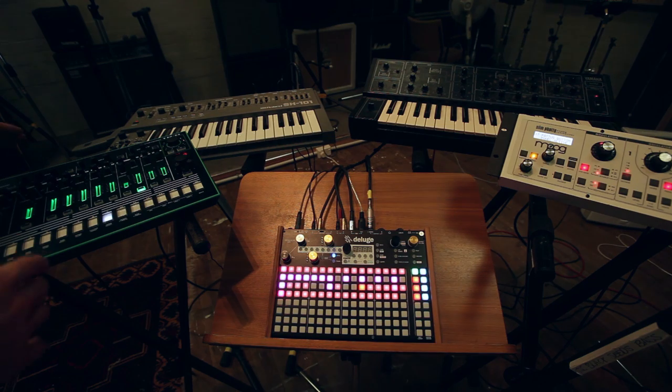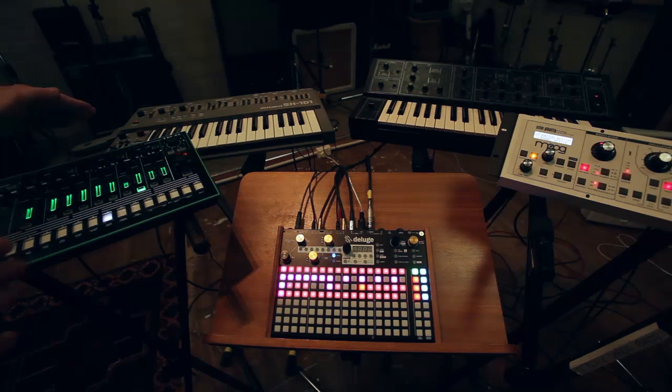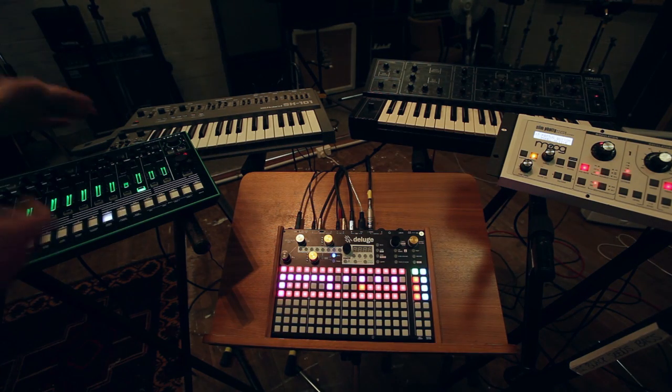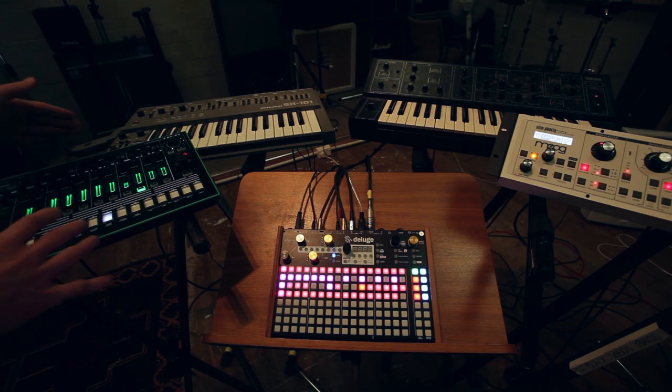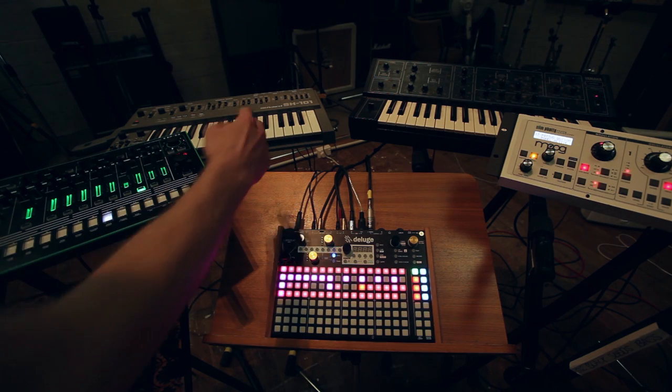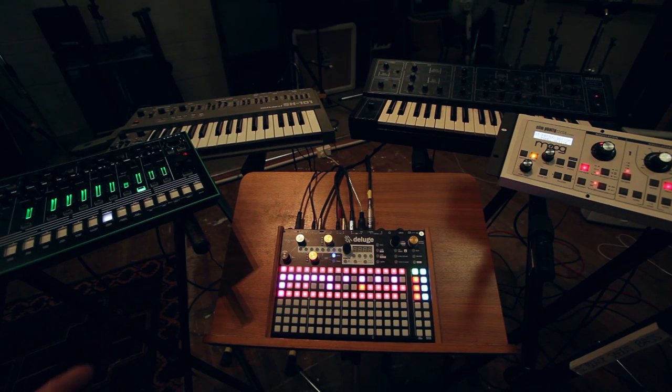Over here on the left we have the Roland TR8 drum machine. I'm MIDI syncing the two, so the TR8 is going to be the MIDI clock master. The Deluge is slave to it, it's going in the MIDI input there.